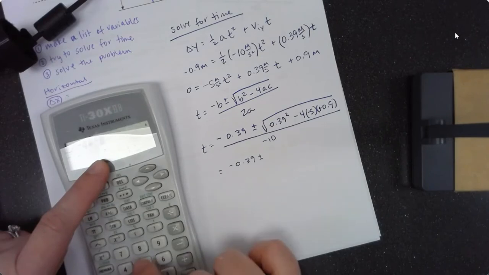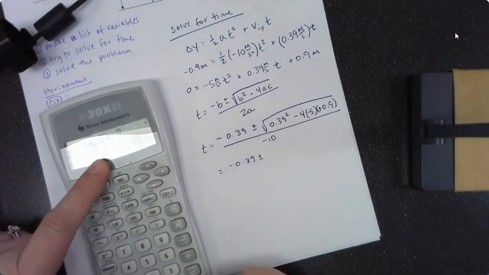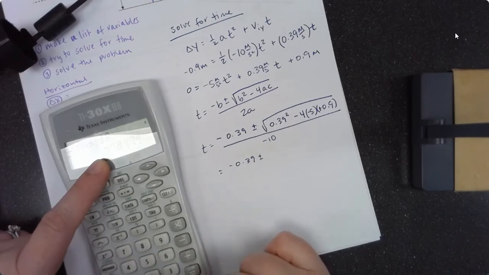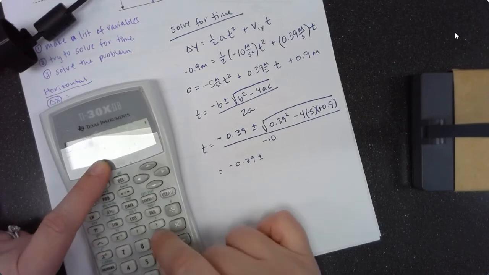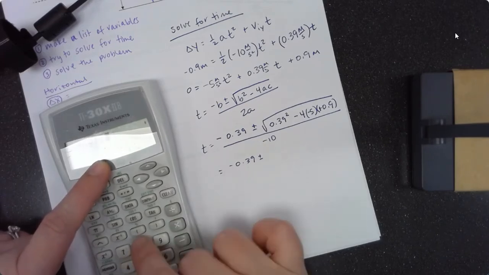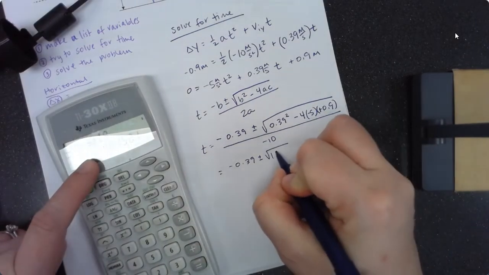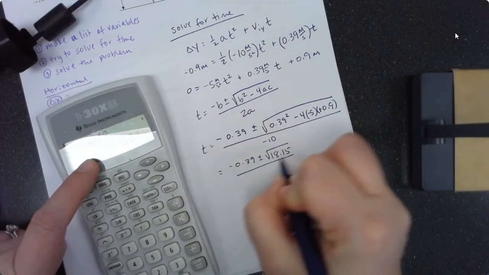So we got minus 4 times minus 5 times 0.9. That value right there is 18. So 0.39 times 0.39. Oh, it's positive 18. Hold on. I blew it again. Okay, so I got 18.15 divided by minus 10.